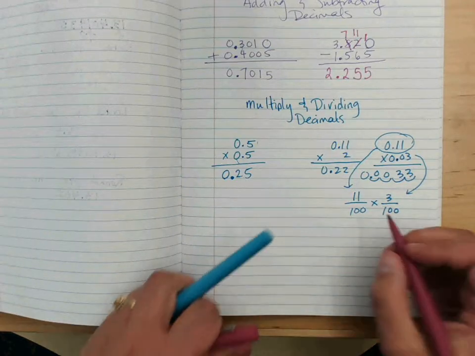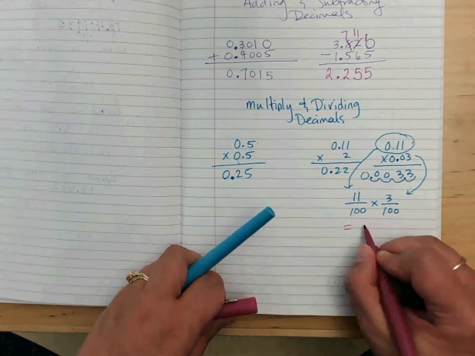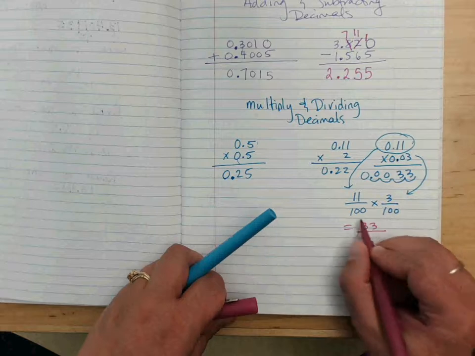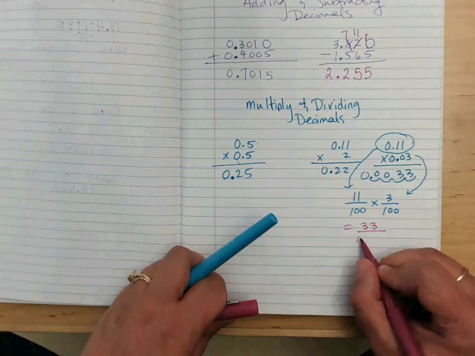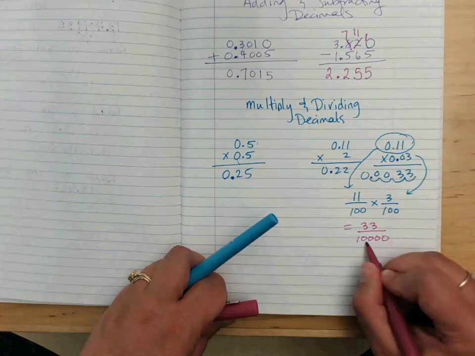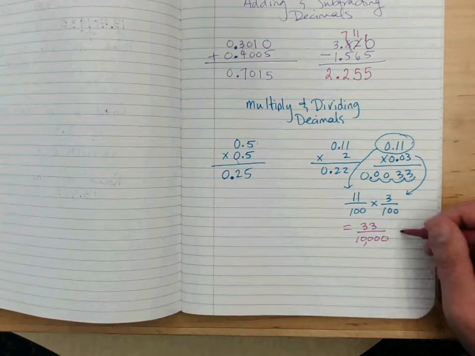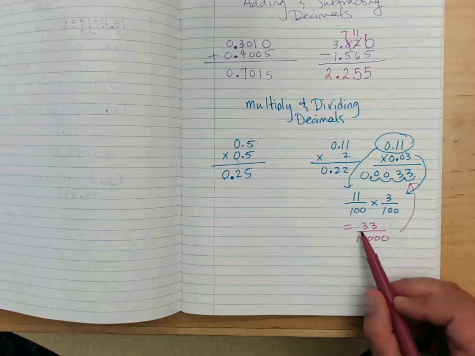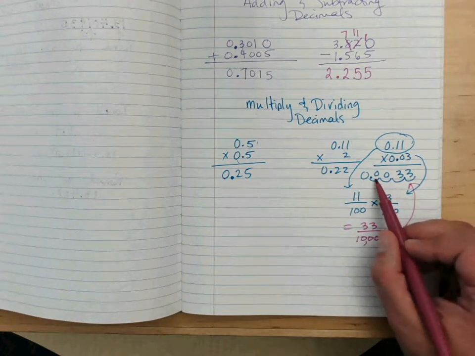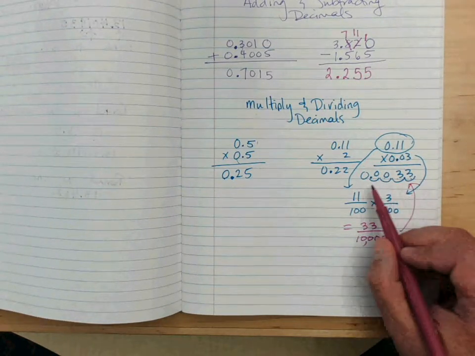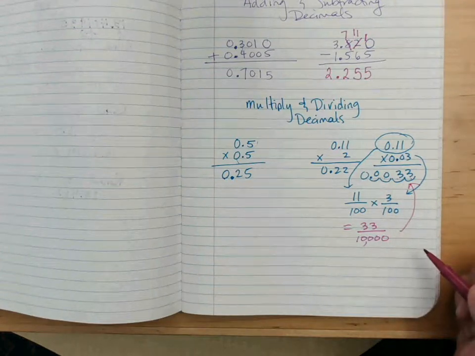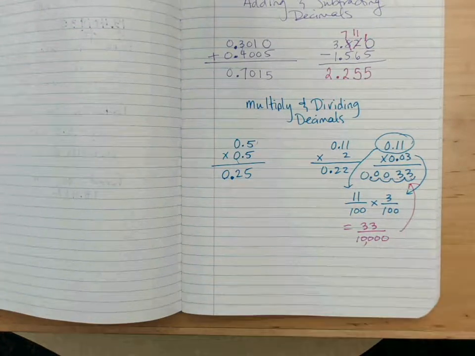And you notice 11 times 3 is 33. 100 times 100 is? Is this the same thing? 33 10,000ths, 1, 2, 3, 4 decimal places, 33 10,000ths, okay?